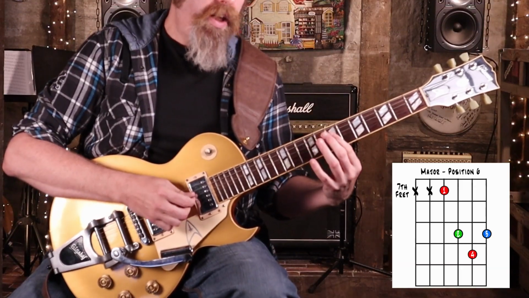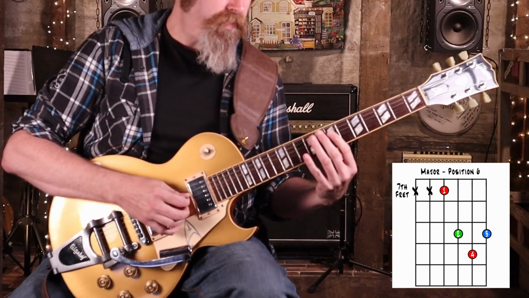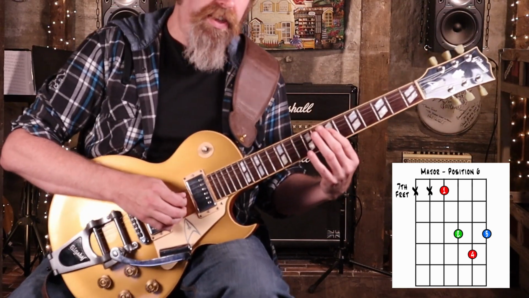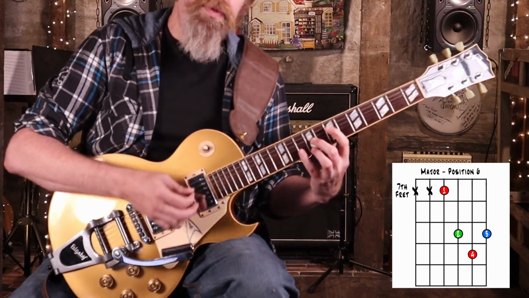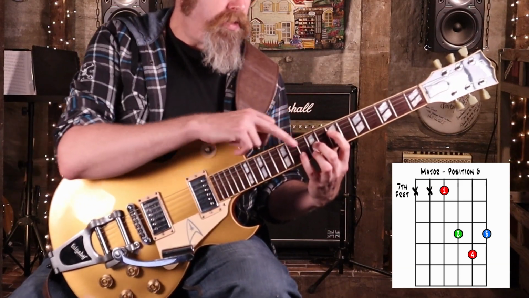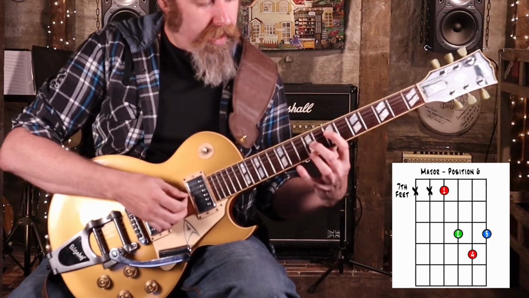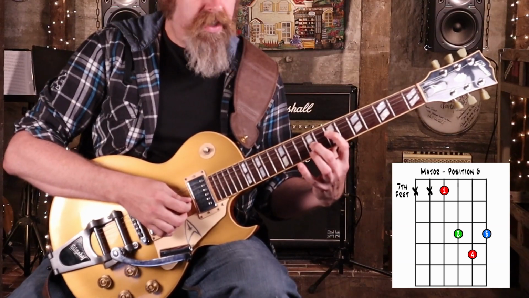So example number 6, we're going again with the root note on the D string, but this time moving up the fretboard. So I'm going to use my first finger on the A note, on the 7th fret on the D string. Now this one's a bit of a stretch, so I'm going to go with my 2nd finger onto the 9th fret on the G string.